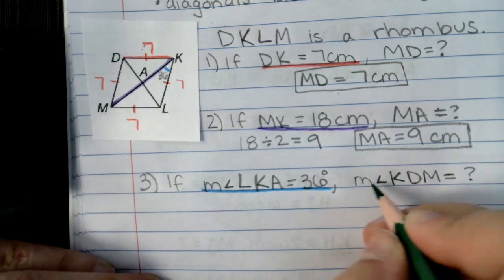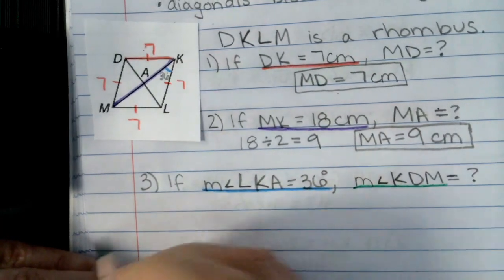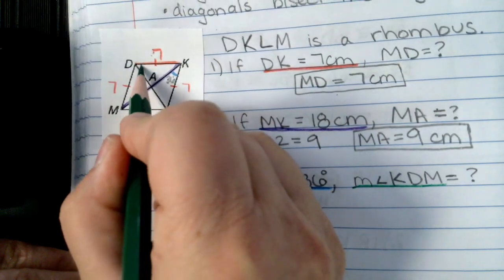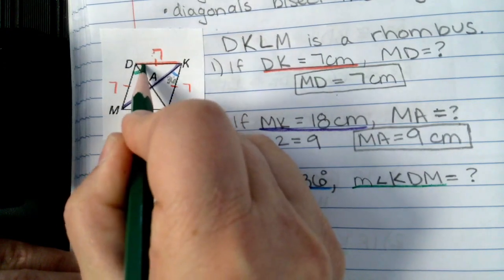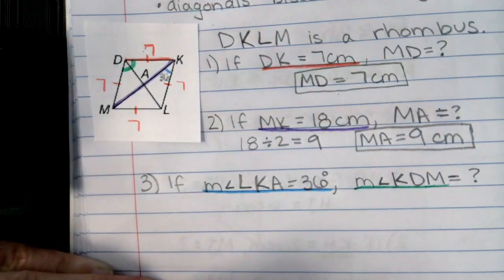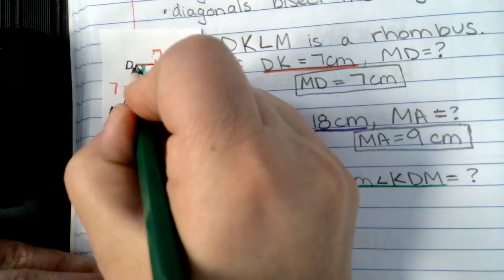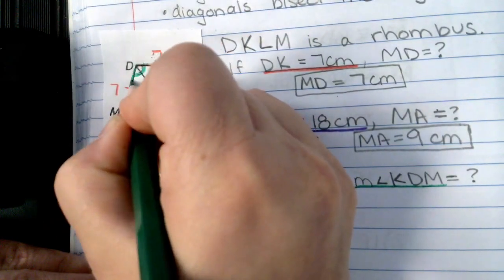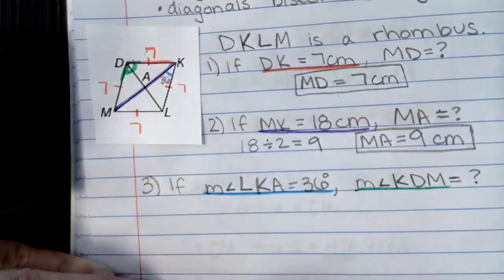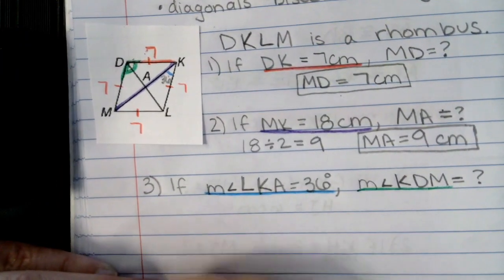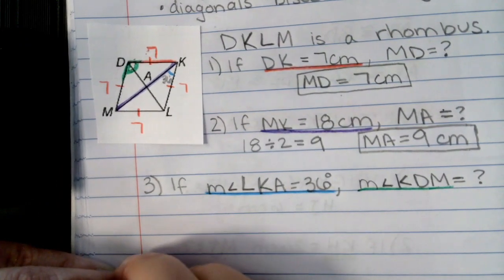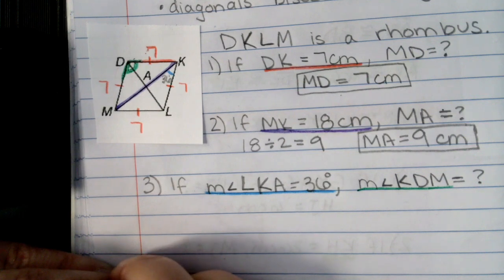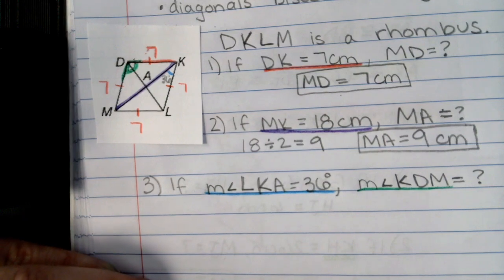So what other angle do we know right off the bat? L? I think I heard M. Kind of, yeah. What's going to be on the other side of that diagonal? How much is right here? Oh, DK. I was thinking DAM. 36. Because it's cut into congruent parts. You got it? Good. I'm going to just make a quick sketch of this down here.